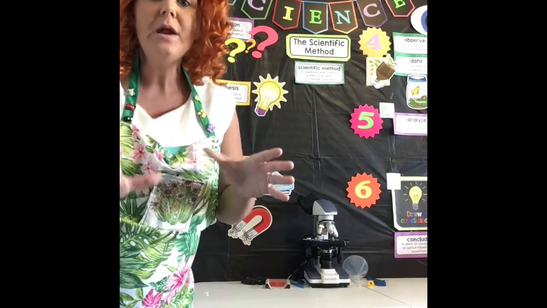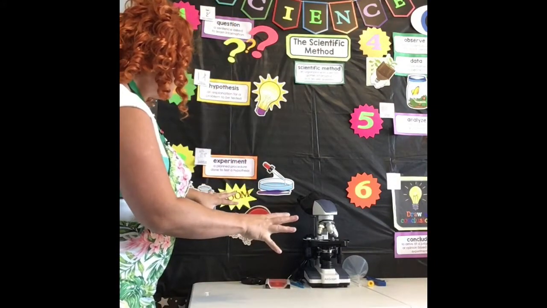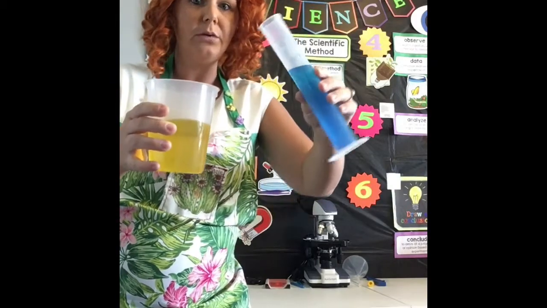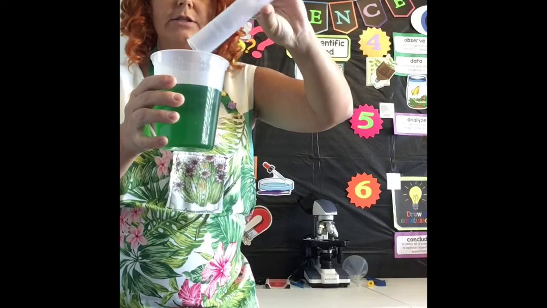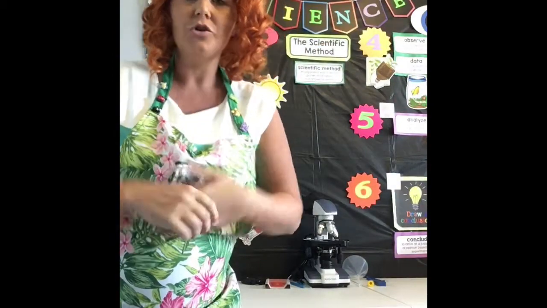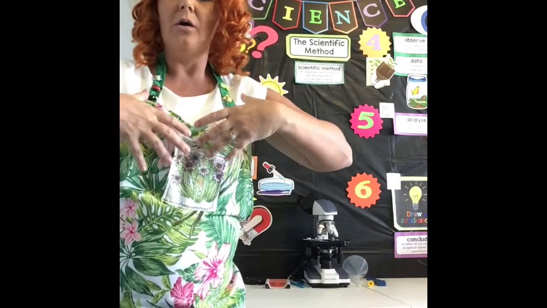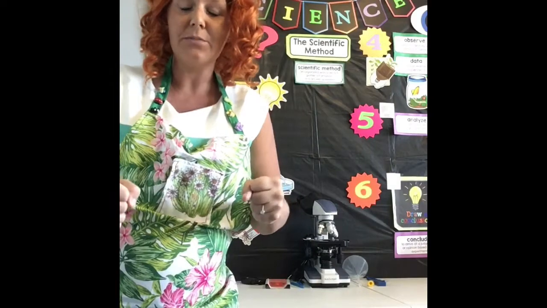Now, there are so many science tools that we use during an experiment. All right, look at these science tools. I have an experiment. It's yellow, it's blue. What's gonna happen? Whoa, it turned green. I would be testing out my hypothesis during an experiment and trying to figure out what would be next. Did I get it right? Is my experiment correct?